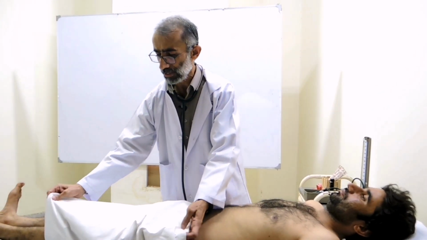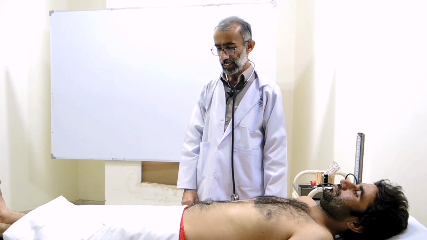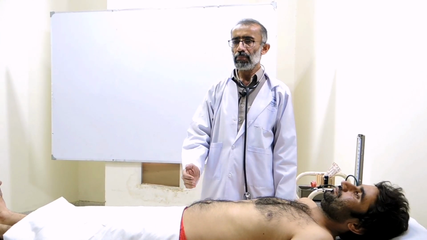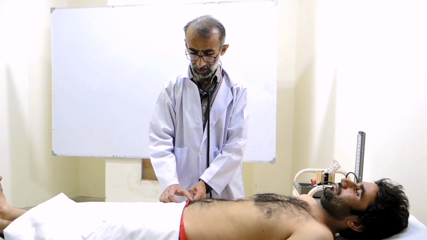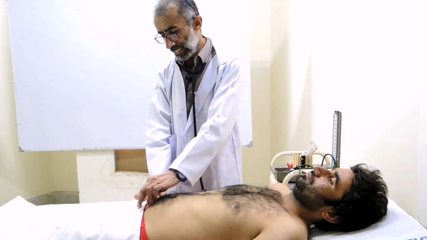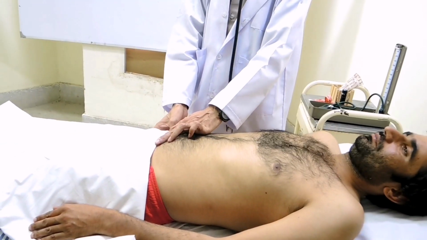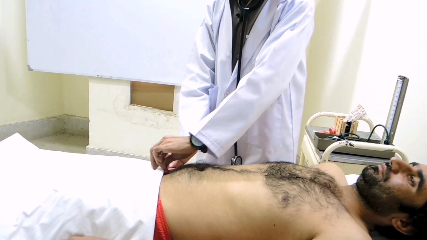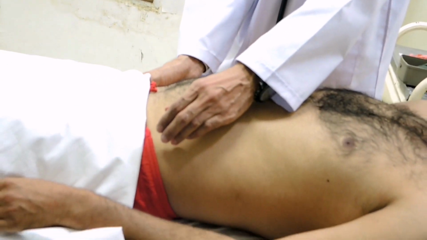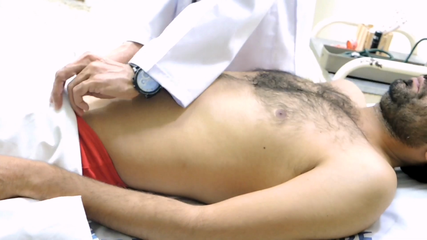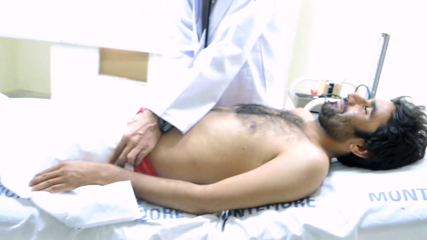Now feel the femoral artery, femoral pulse in the midway along the inguinal ligament between the anterior superior iliac spine and pubic tubercle with the thumb or with the finger, and compare it with the other side.